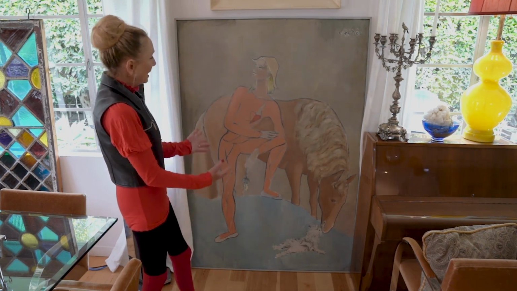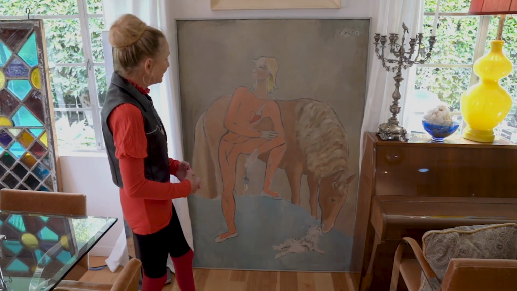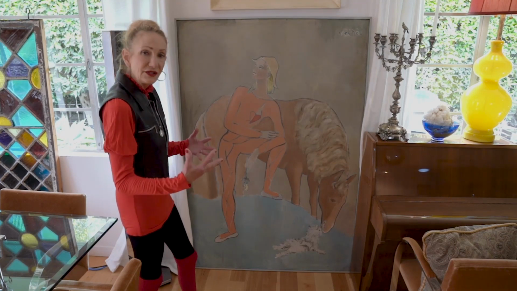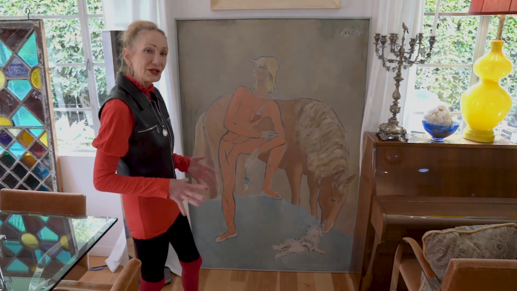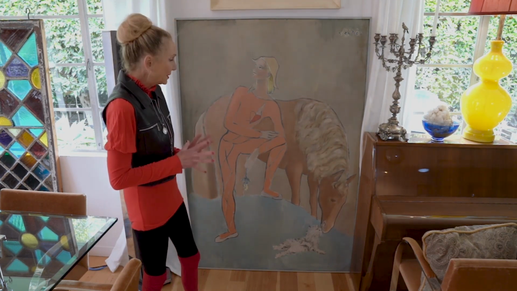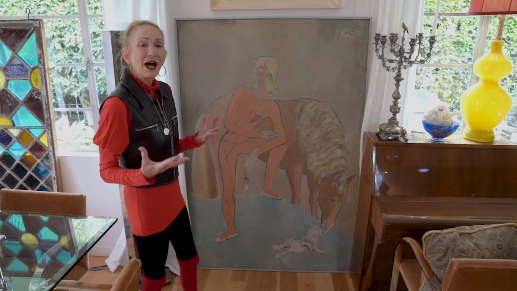So that is the composition that keeps your eye moving around. You're looking for elements in the painting to show you and to indicate to you what the artist thought was important.